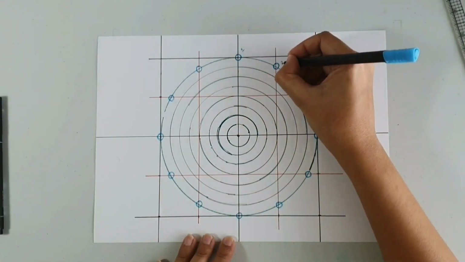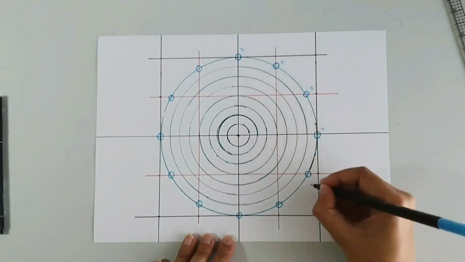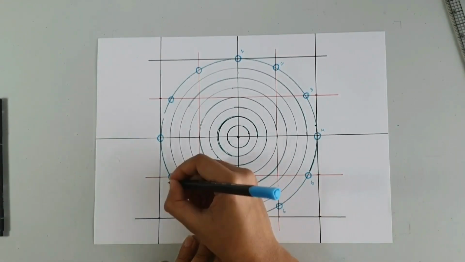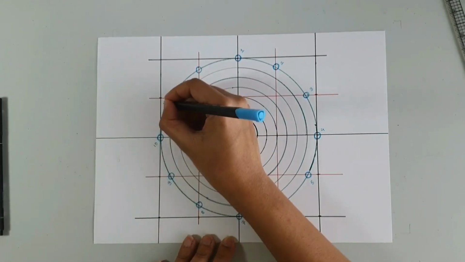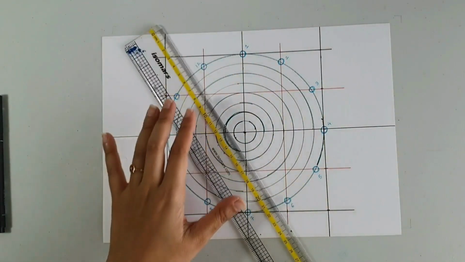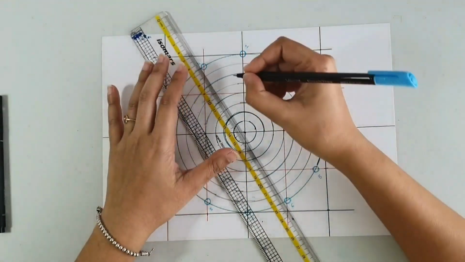So you can see now 1, 2, 3, 4, 5, 6, 7, 8, 9, 10, 11 and 12. We have 12 points that we will have to join to the center.